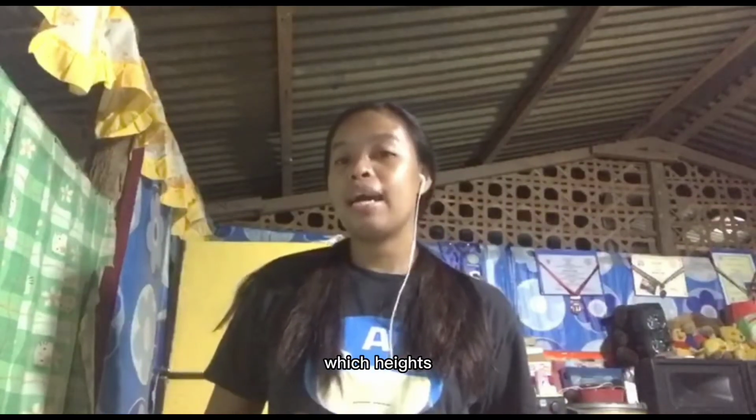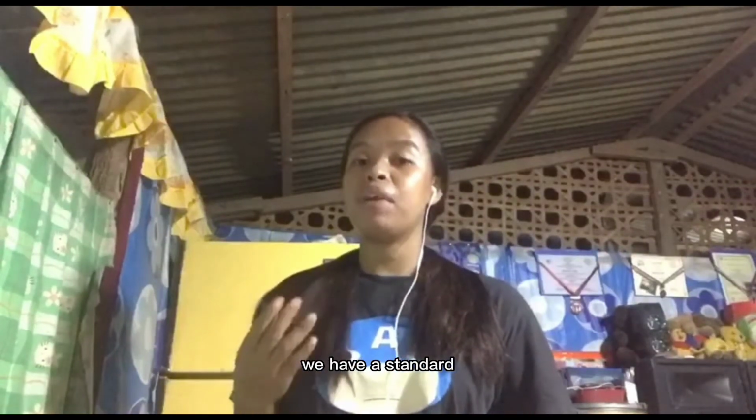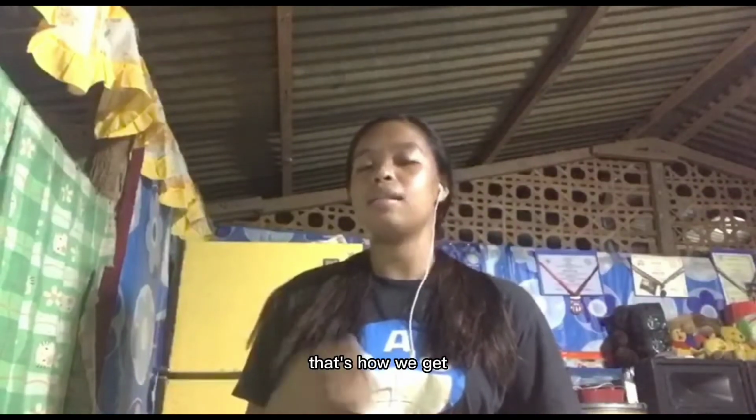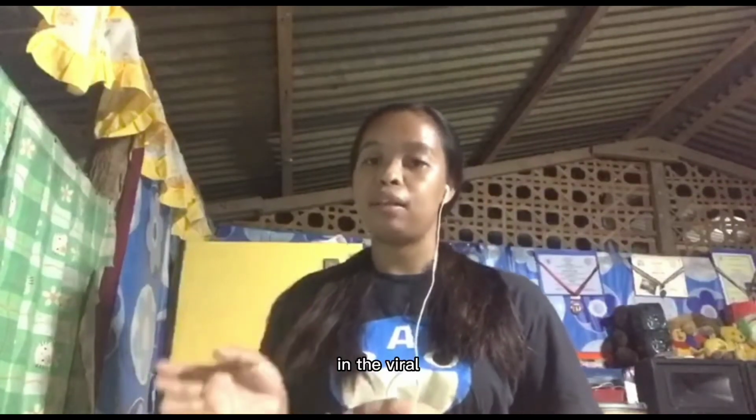Now we can show which heights are within the standard deviation, which is 147 millimeters of the mean. So using the standard deviation, we have a standard way of knowing what is normal and what is extra large or extra small. So Rottweilers are tall dogs and Dachshunds are a bit short, right? So that's it. That's how we get our standard deviation and the variance.